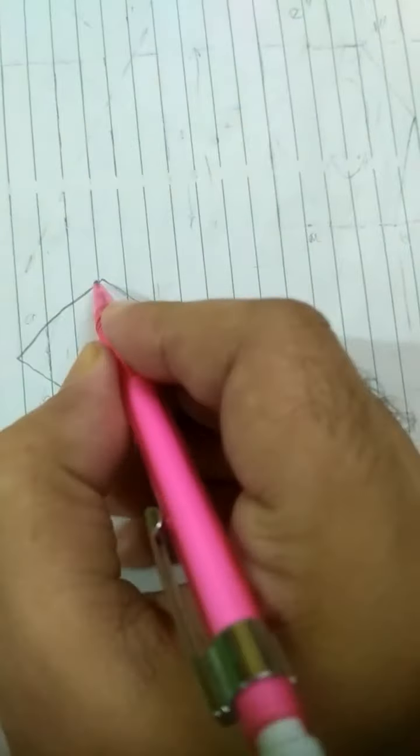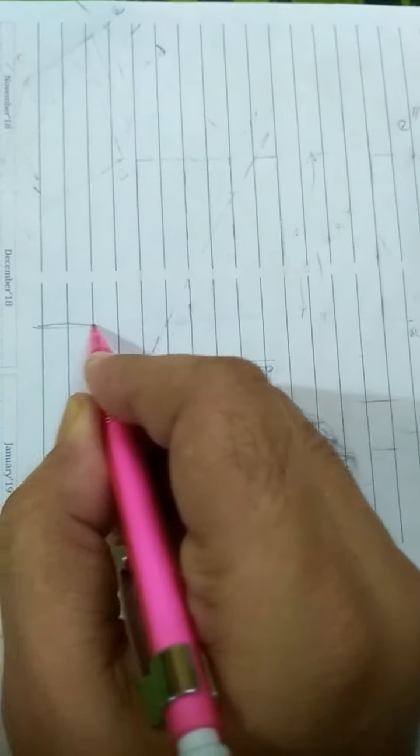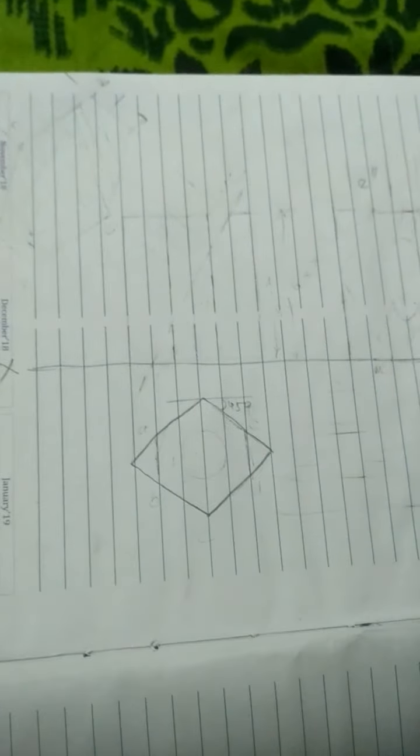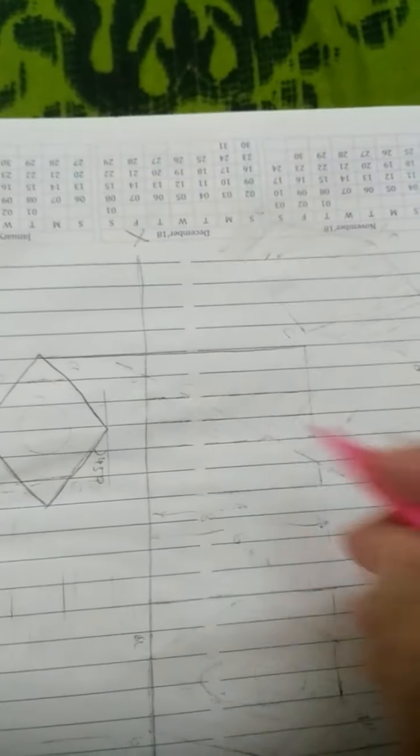So basically this is the equally inclined 45 degree square, and here you have already drawn the XY line. Now draw the projection up to a height. The height of the prism is given as 56 mm, so from the XY line this height will be 56 mm.